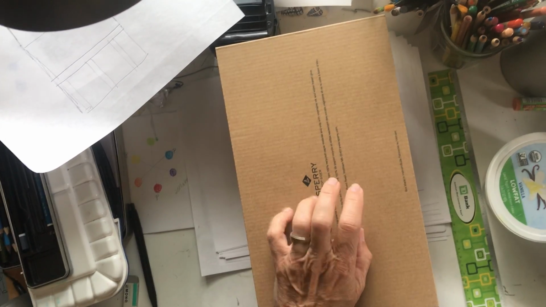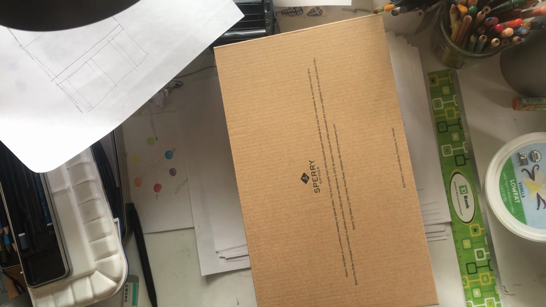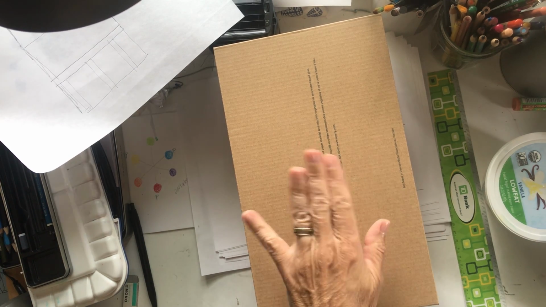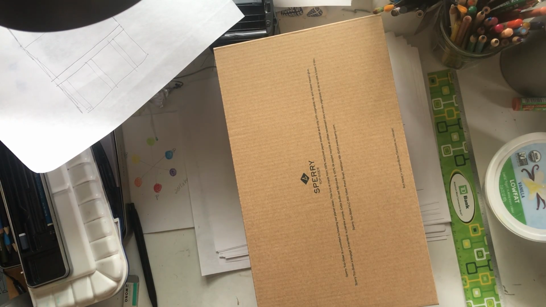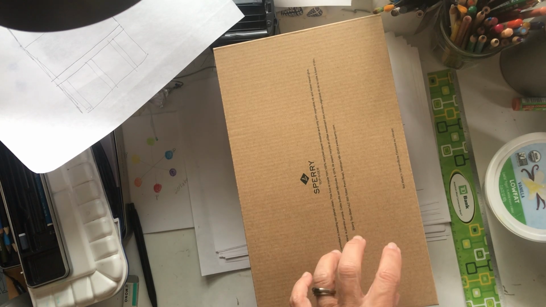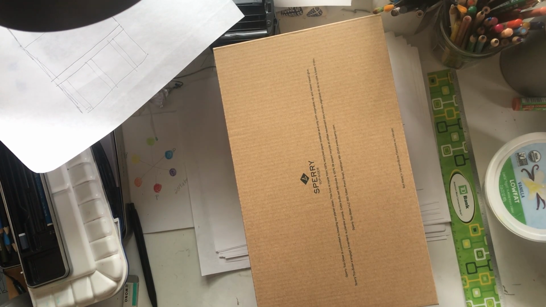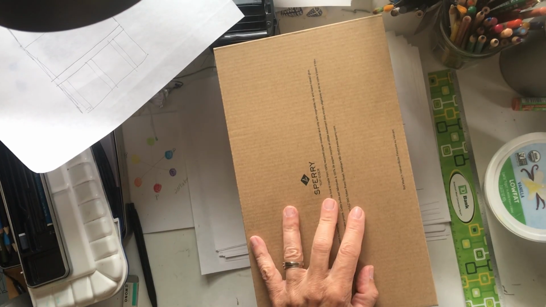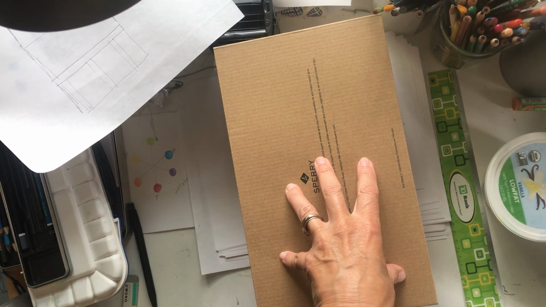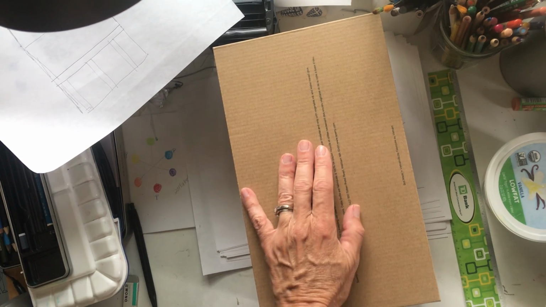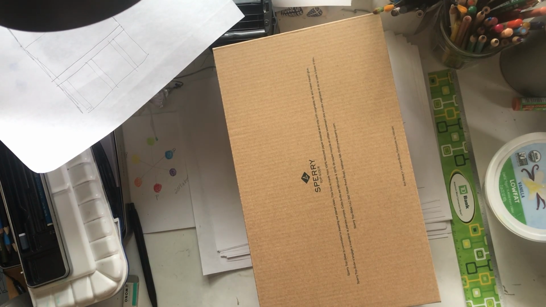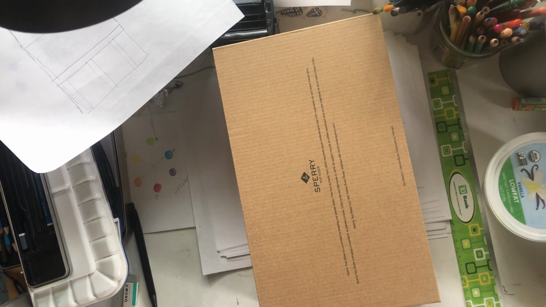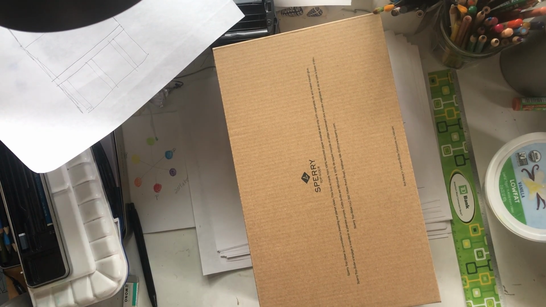Okay? So let's all get a shoebox. And if you don't have a shoebox, you could just use paper. And we can just do this with paper. So the next thing that we're going to do is cover this with paper. I have this paper that I've been using. It's just copy paper, but you could use any kind of paper that you have.